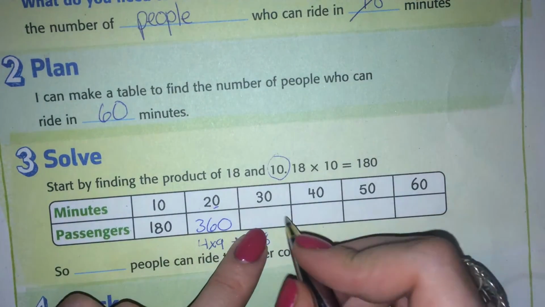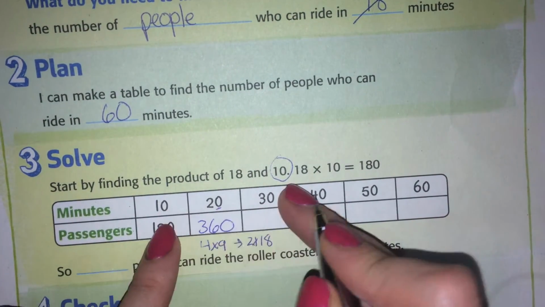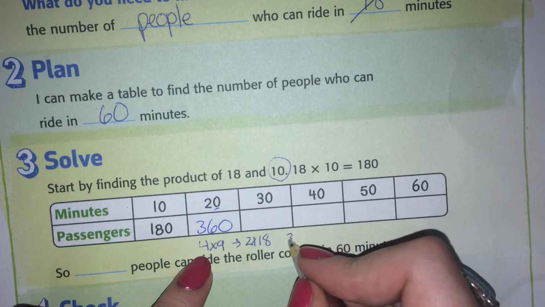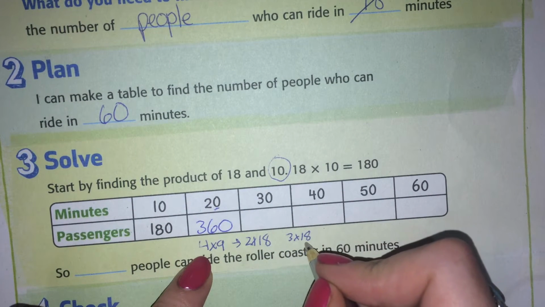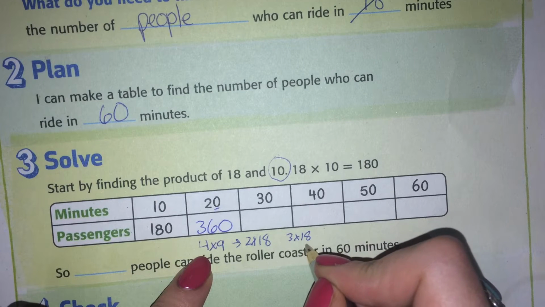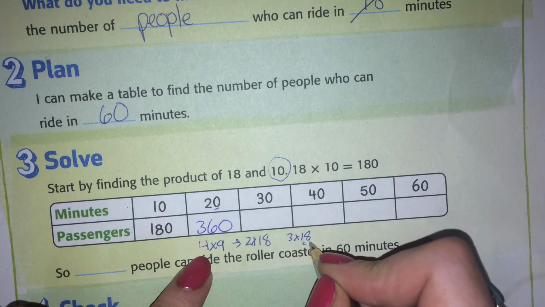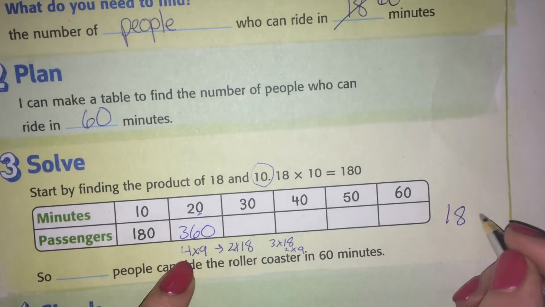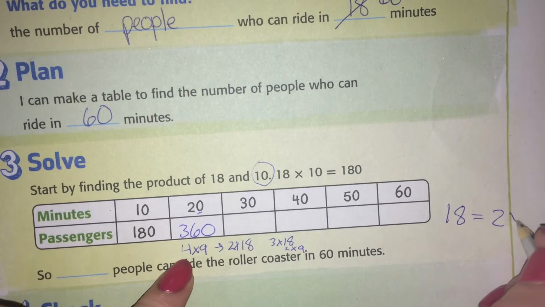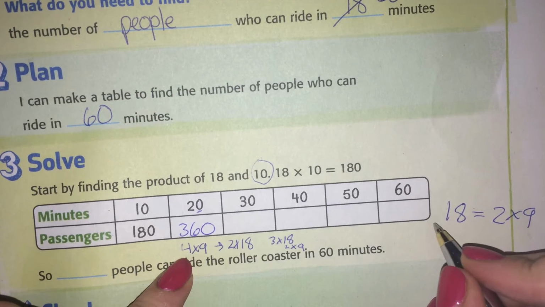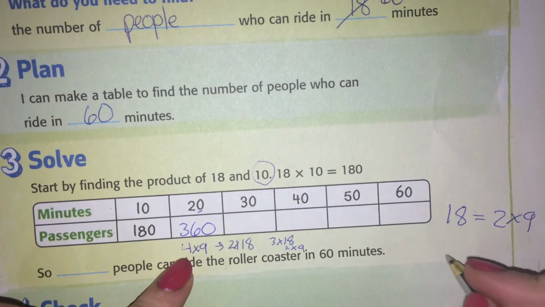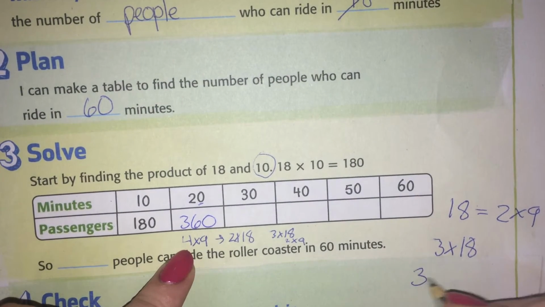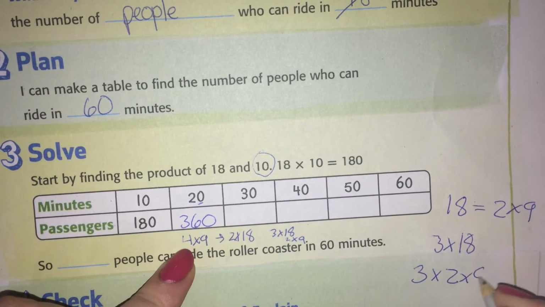Now our next one, we're doubling it. This one should be the same as 3 times 18. But I know in 18 there's 2 9s, right? It's 2 times 9. Does that make sense? Because 18 is the same as 2 times 9. So if I'm saying 3 times 18, it's the same as 3 times 2 times 9.